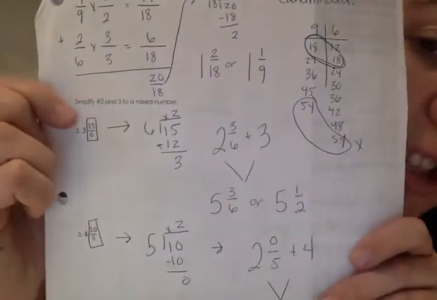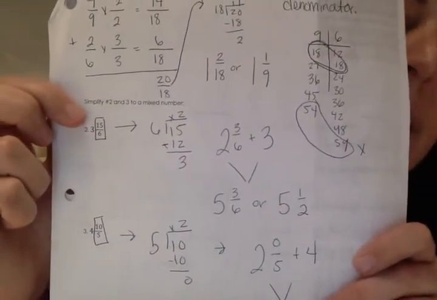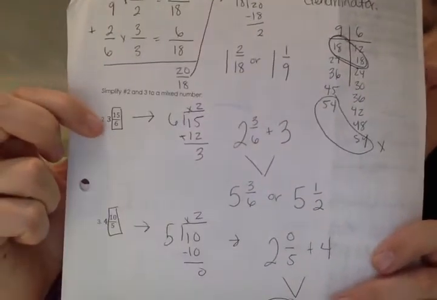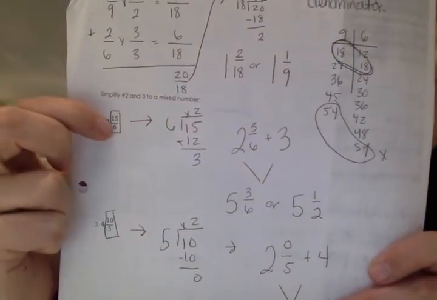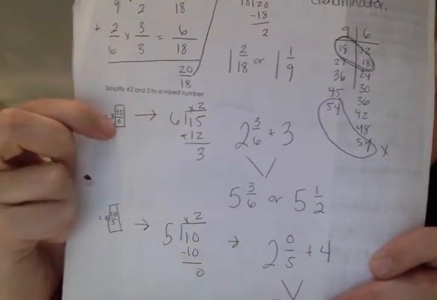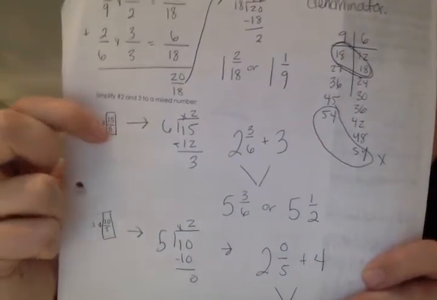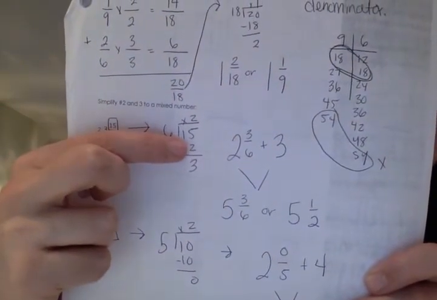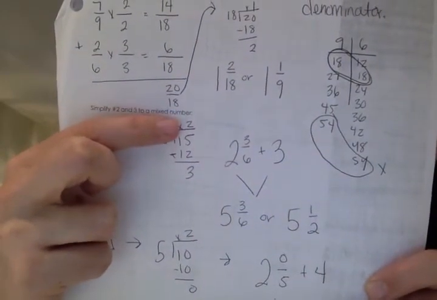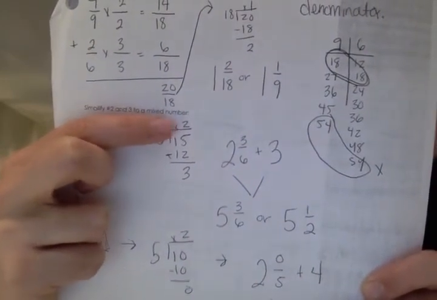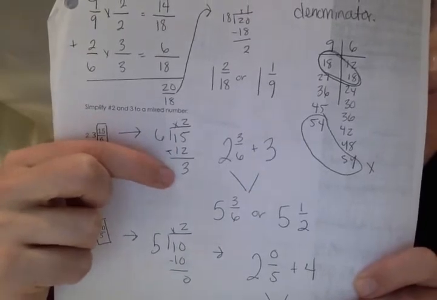Number 2. So for 2 and 3, you're being asked to simplify it to a mixed number. It's already a mixed number, but it's a mixed number with an improper fraction. I put a box around the part that's the improper fraction because that's what I need to get rid of. I got to figure out how many times can 6 go into 15. I know it can go in twice because 6 times 2 is 12.